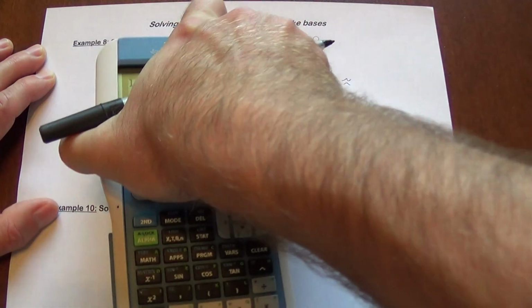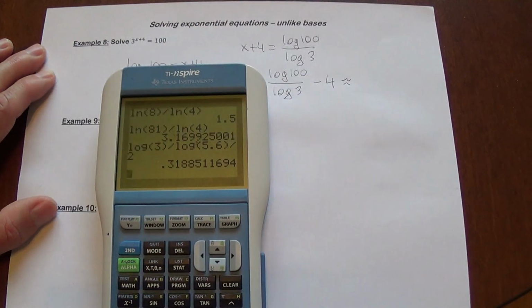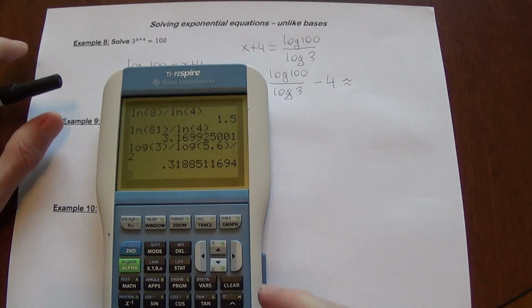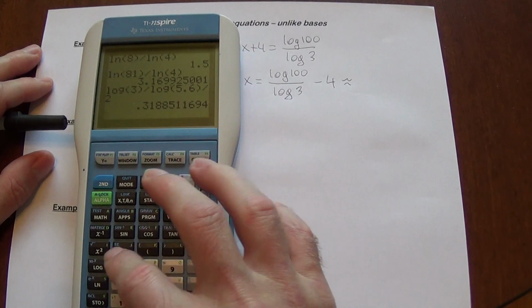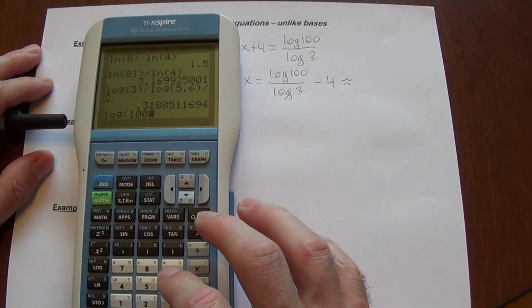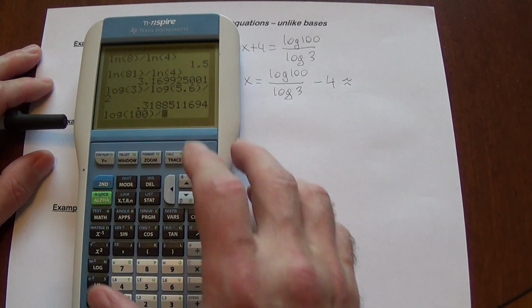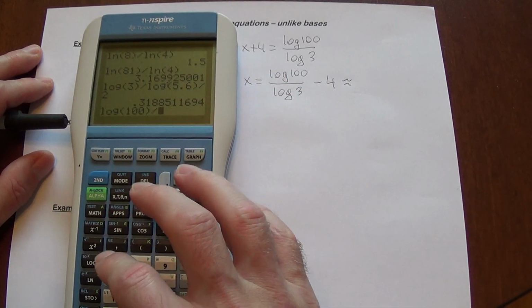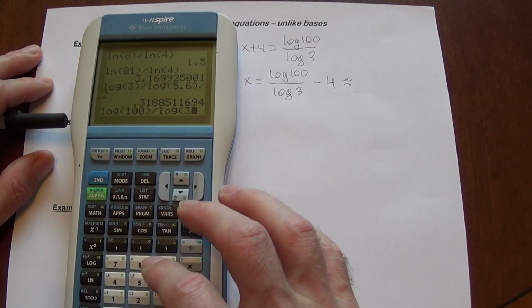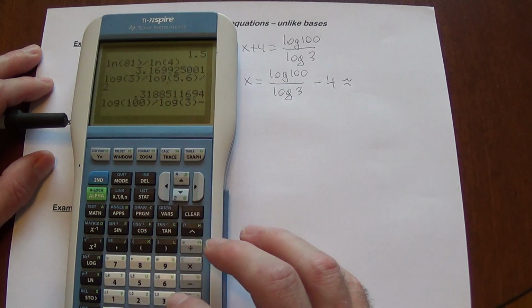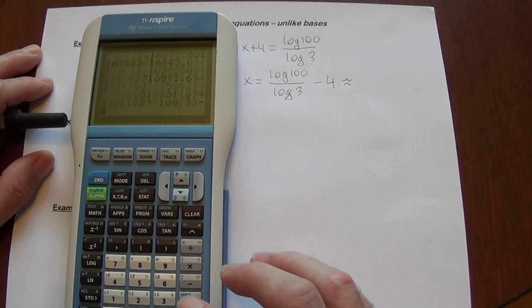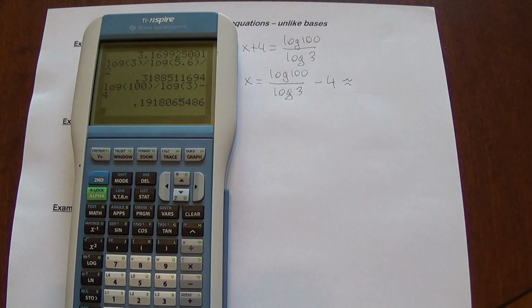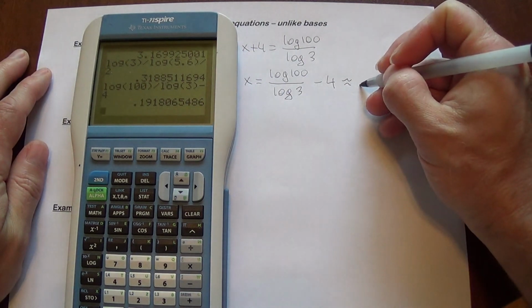And we punch it in the calculator. So we're going to do log 100 divided by log 3 and then minus 4. Please make a habit of closing all parentheses. And it's 0.192.